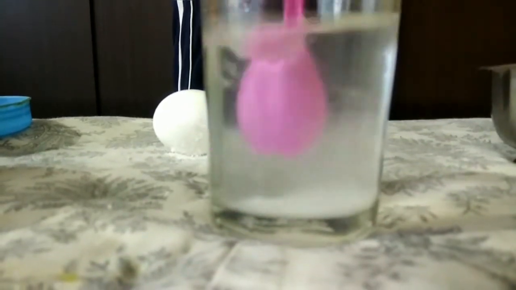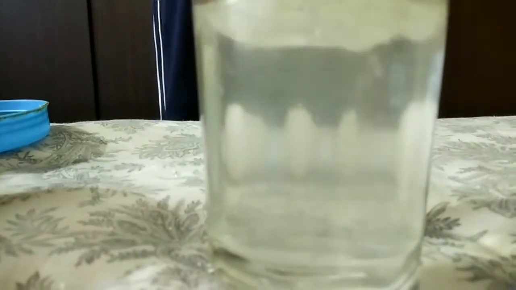Now let us mix it. Okay, now it has dissolved completely. That's all we have added. Now let us add the egg.